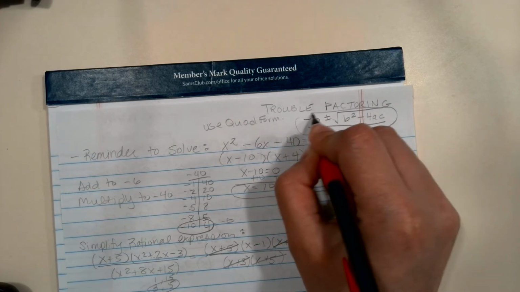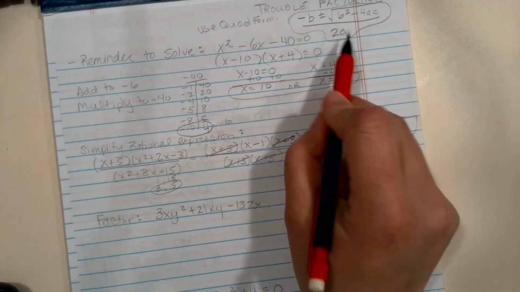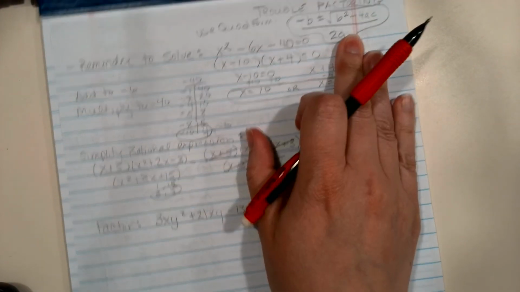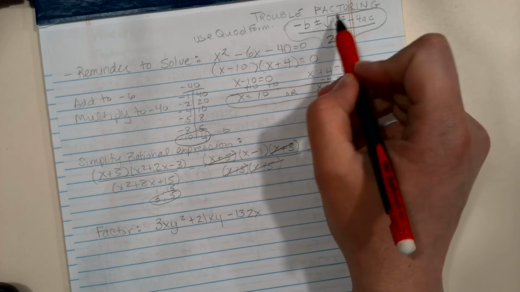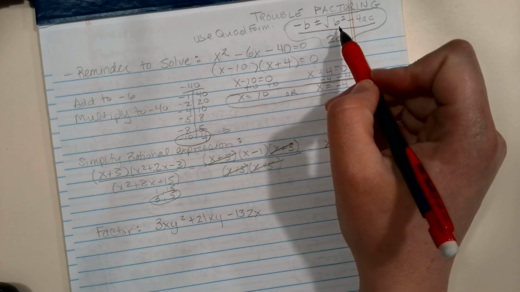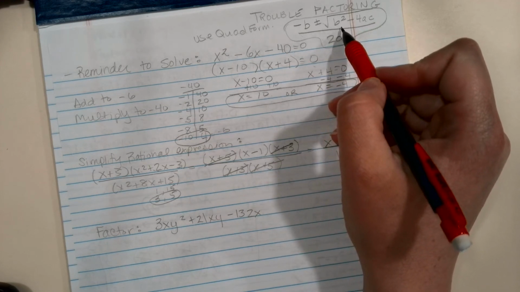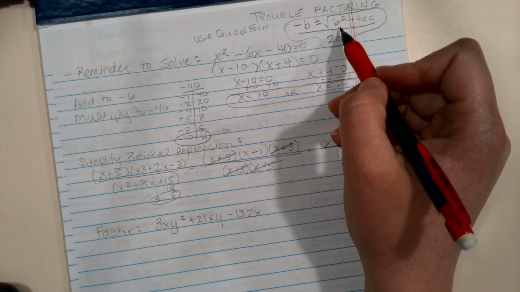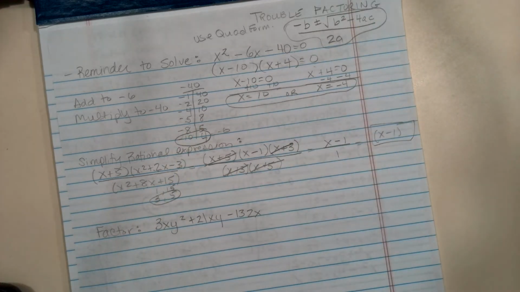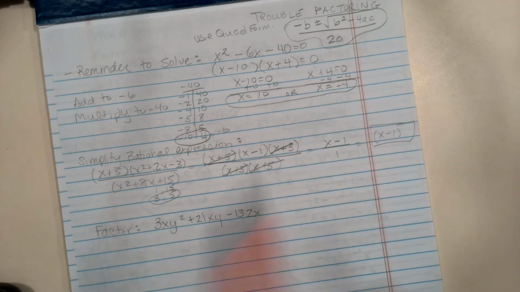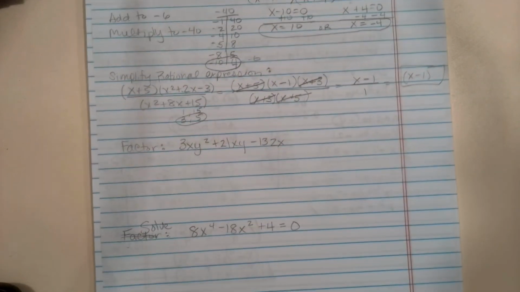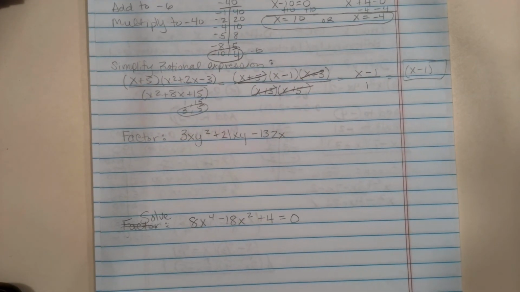Okay, if you really just can't figure it out, use this. If you end up with a negative number under this bar, then it's not factorable. Okay, so that's how you can check for your primes. You can check for problems where you just cannot figure out the answers. Use the quadratic formula to see if you're just spinning your wheels on something that's already prime.